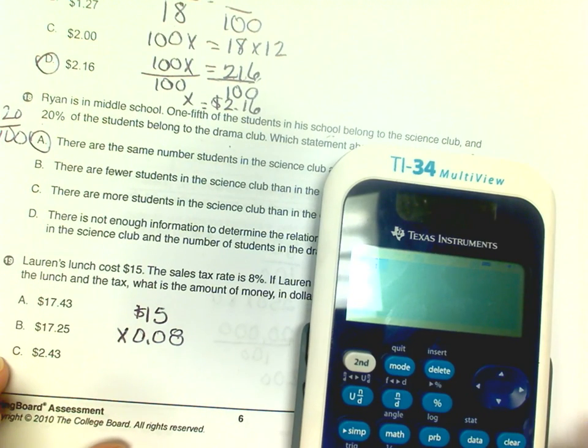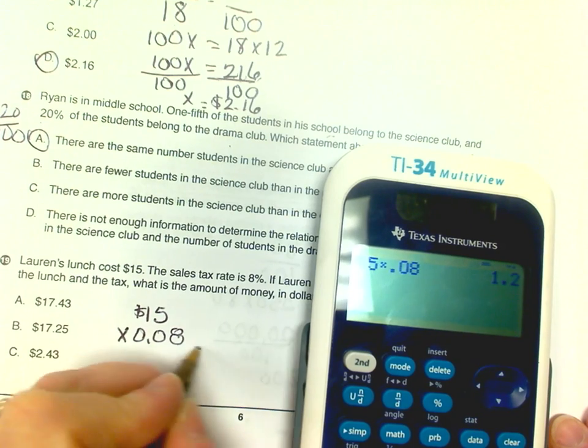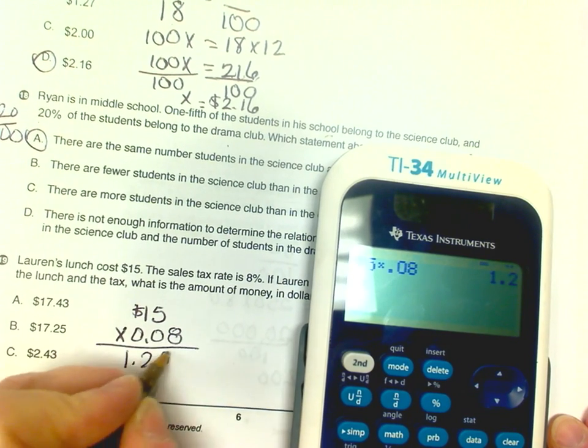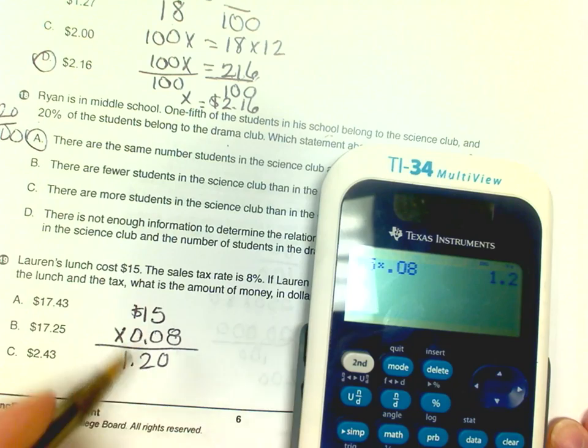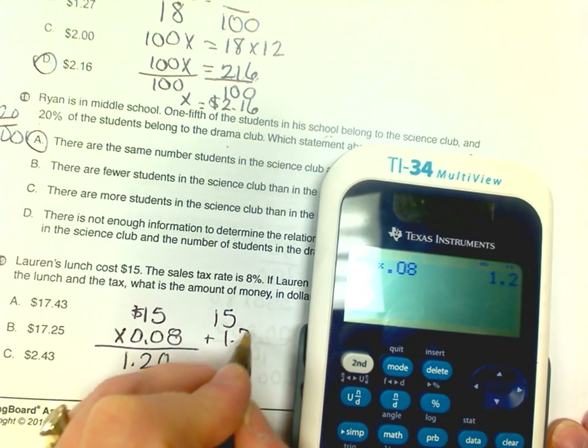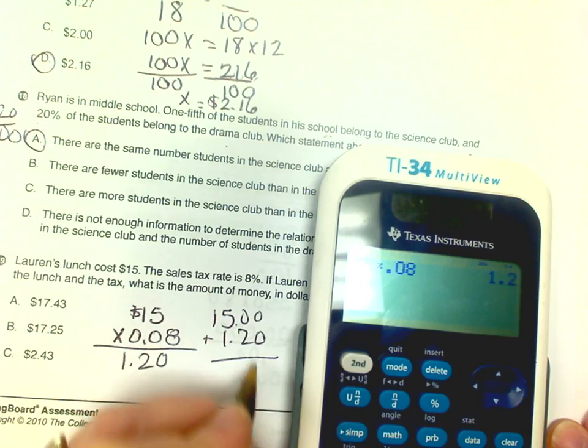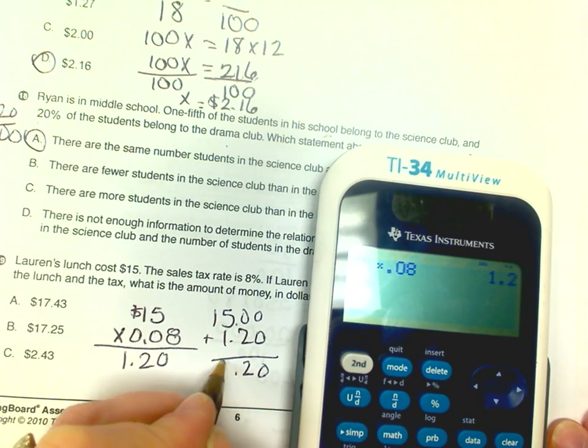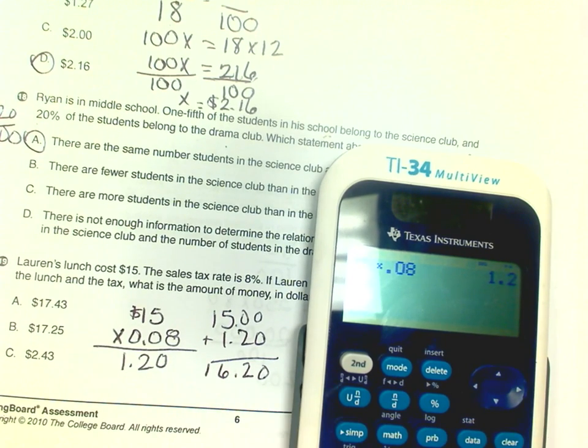We'd say $15 times decimal 0.08, which gives you, her tax was $1.20, so we have to add that back on to our subtotal. 15 plus $1.20 is $16.20.